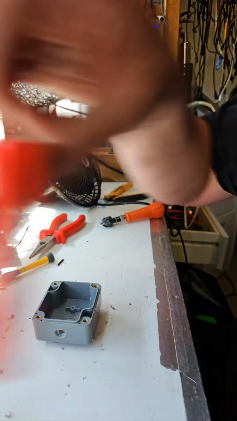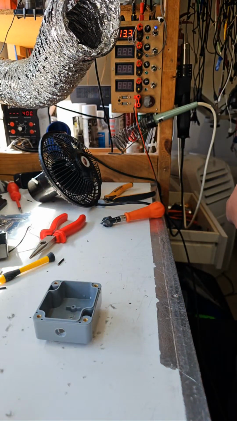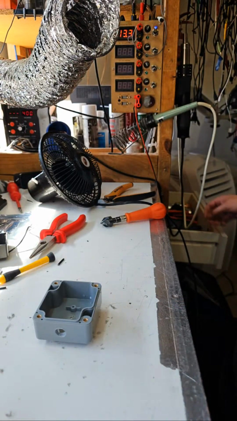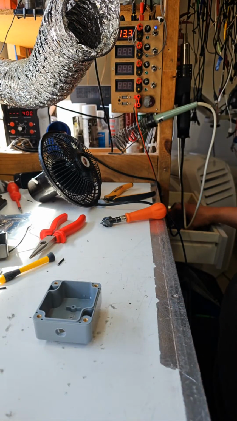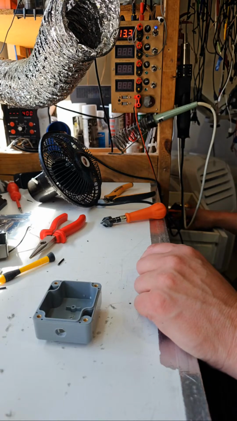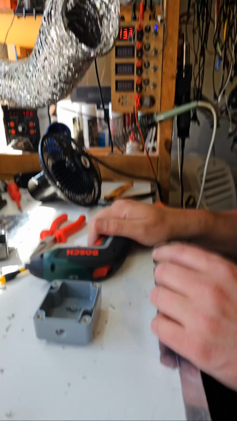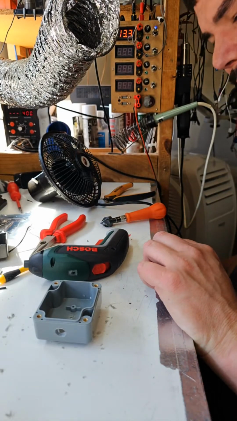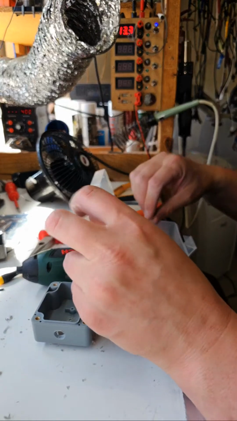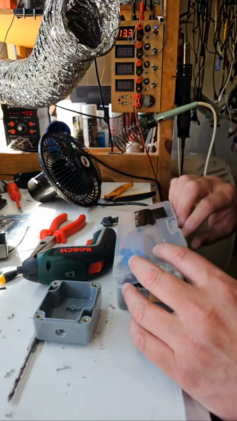And I need a peppermint over here. Alright. Where we go? Yep. Where is it? It's my little Bosch drill gone. It has hidden. Here it is. I think I have some drill bits to fit. Like that one.